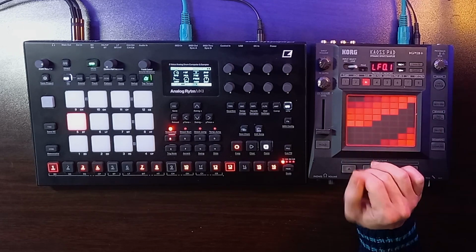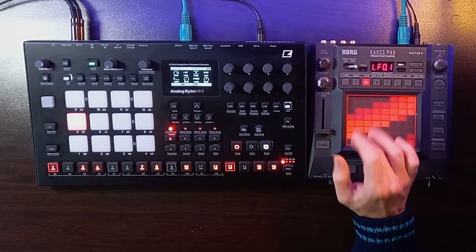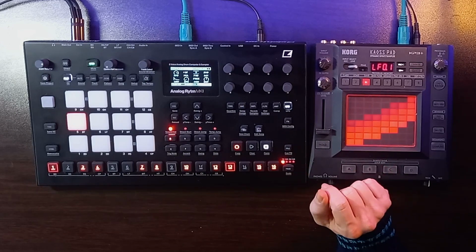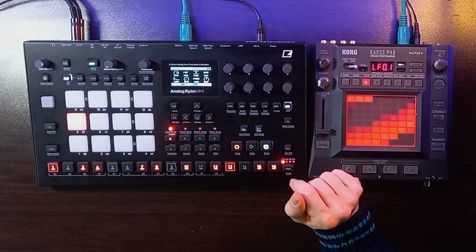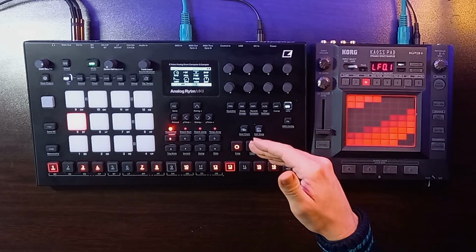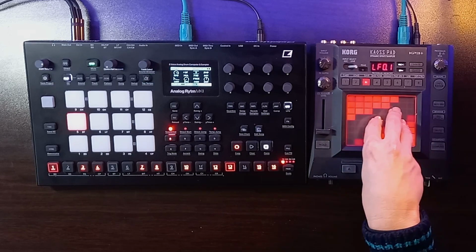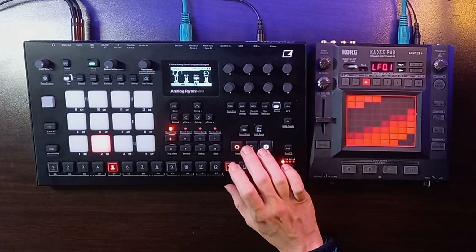So for today, I mapped the X-axis to the sample slot, the Y-axis to the sample tune, the slider to the end of the sample, and the FX depth to the delay amount. This way, I can stay on the LFO page on the Rytm and perform all the mapped parameters with the Cowspad and just work with the depth on the Rytm. Check this out.